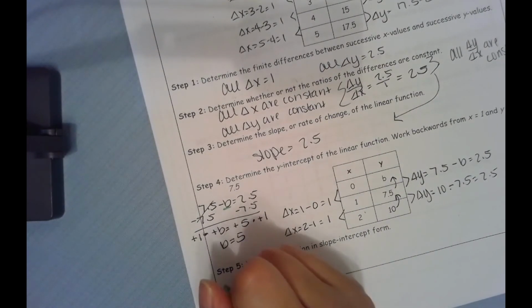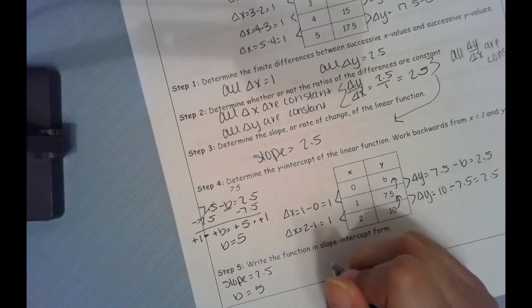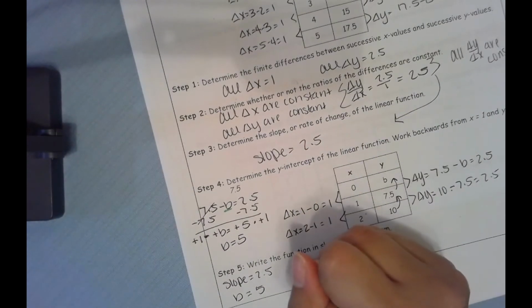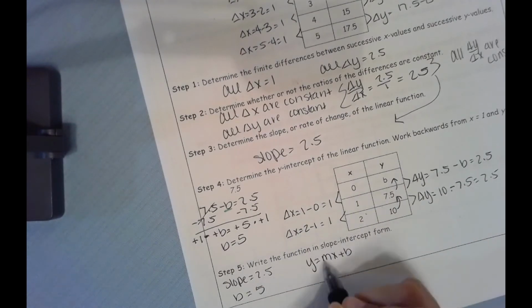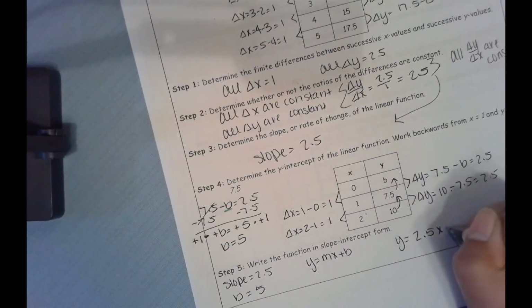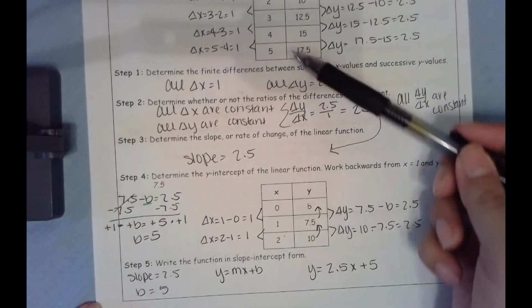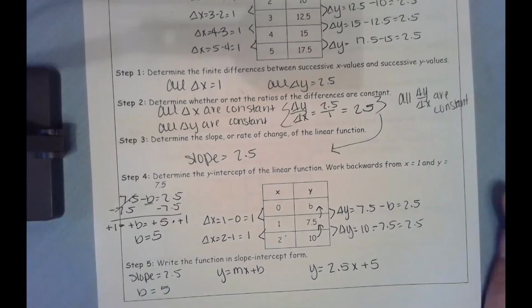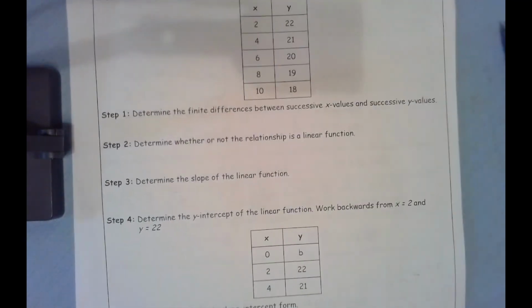So if your slope equals 2.5 and you know b equals 5, and you're trying to write this in y equals mx plus b form, then substitute your slope and starting point in, and you would get y equals 2.5x plus 5. And if you were to graph this, you would find all of these points along the line. That is the answer. Okay, let's look at one more example.